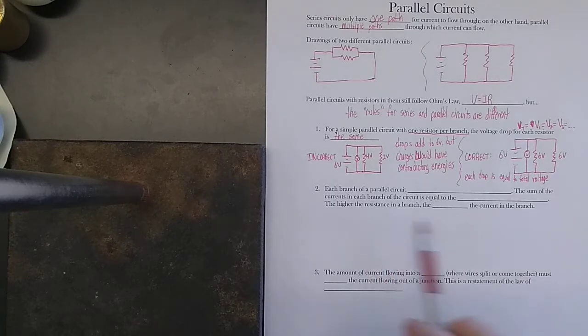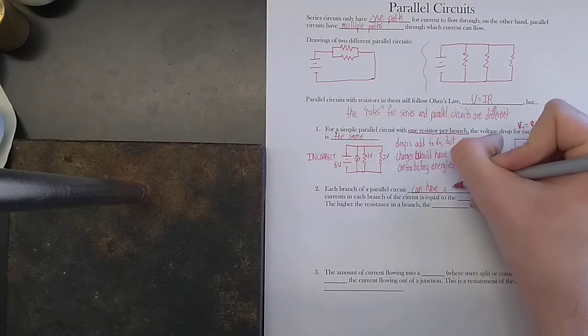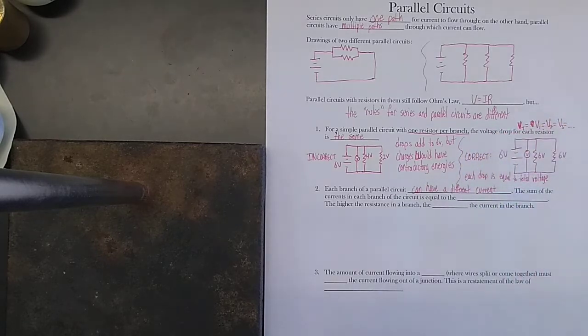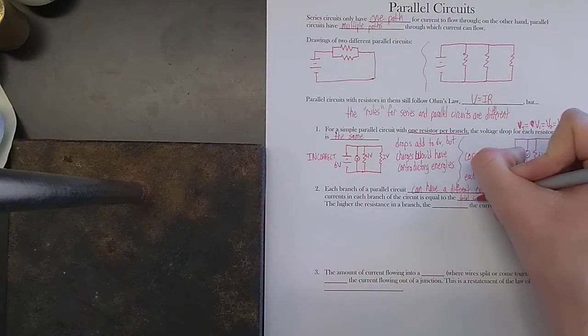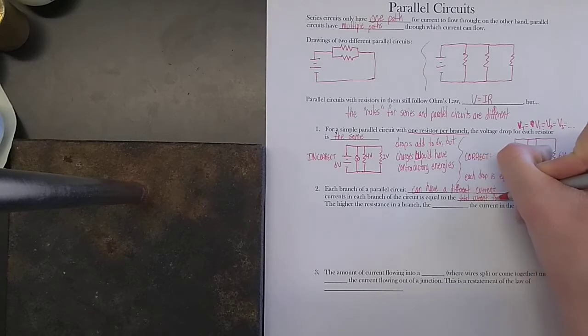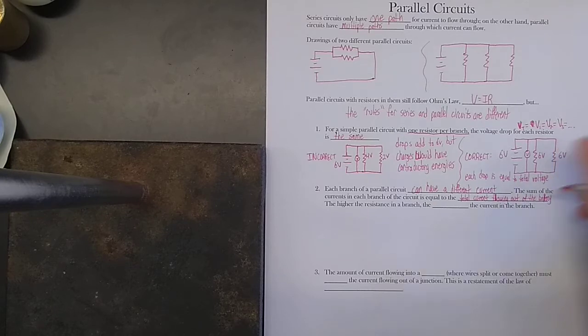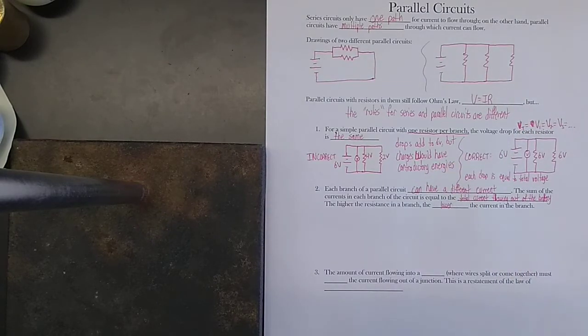Second point, each branch of a parallel circuit can have a different amount of current in it. The sum of the currents in each branch of the circuit is equal to the total current flowing out of the battery. And the higher the resistance in a branch, the lower the current in that branch. Again, I'm going to show you the incorrect way to look at this and the correct way to look at this.